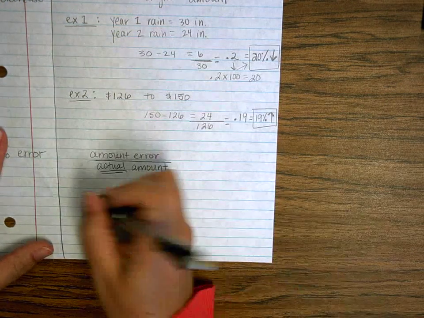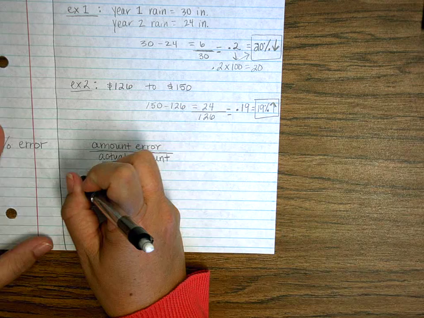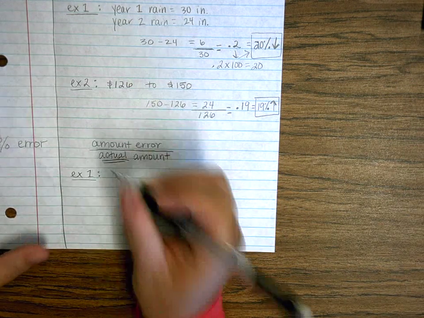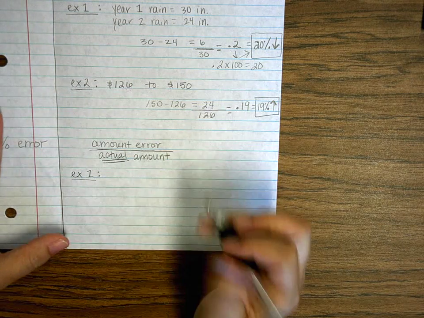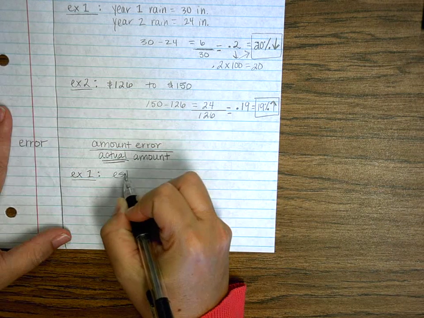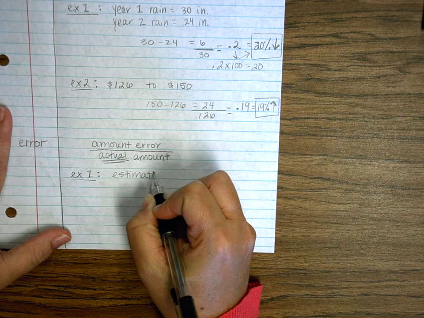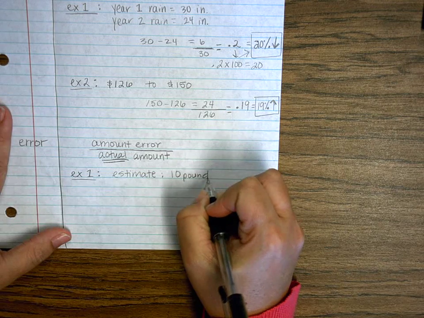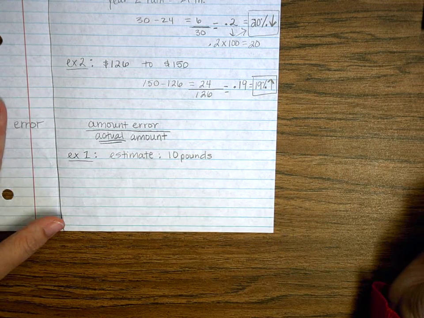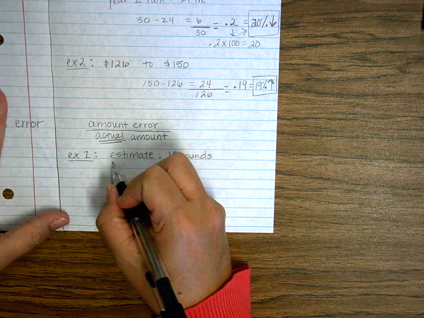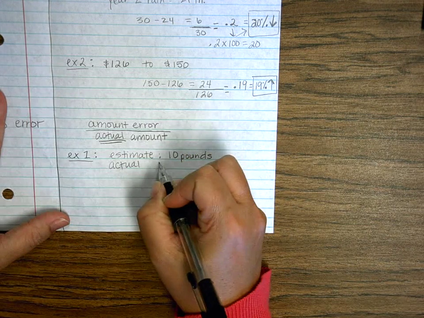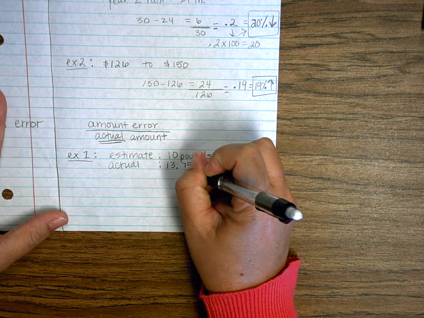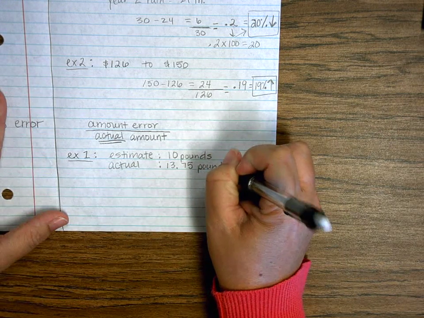Okay, so we're going to do just one example for this because we have other stuff in the book to use. But let's see, we just had Thanksgiving. So let's say I estimate my turkey to be 10 pounds. So I'm going to write the estimate is 10 pounds. That's what I estimate it. But I look on the tag and the actual weight of my turkey is 13.75 pounds. It's a little bigger than I thought.